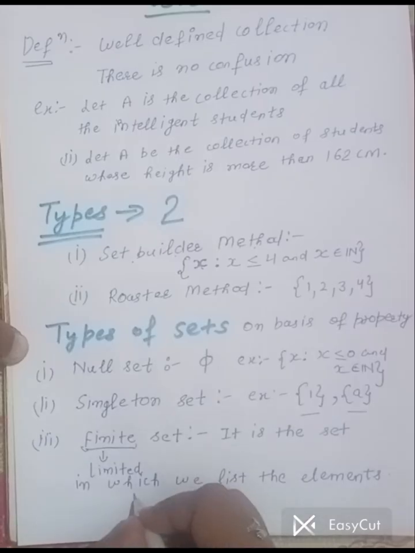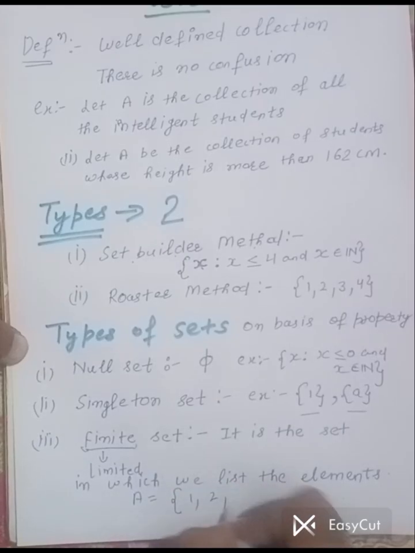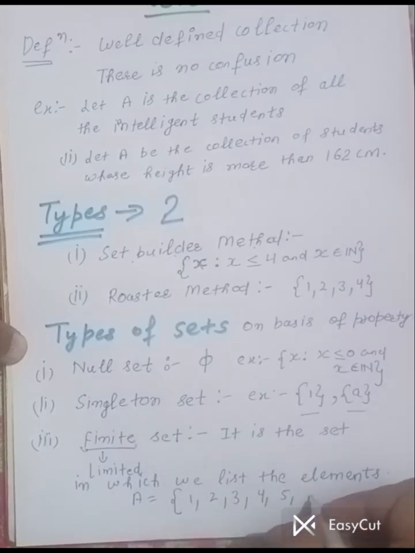Like A is the set 1, 2, 3, 4, 5 up to n.